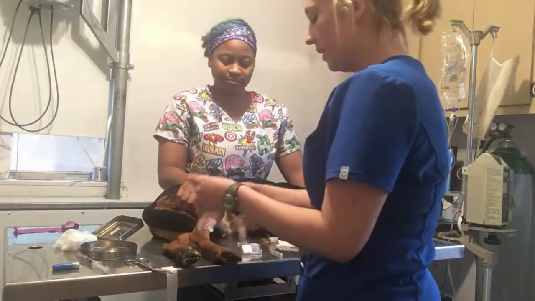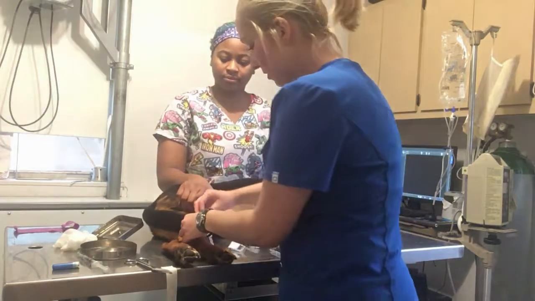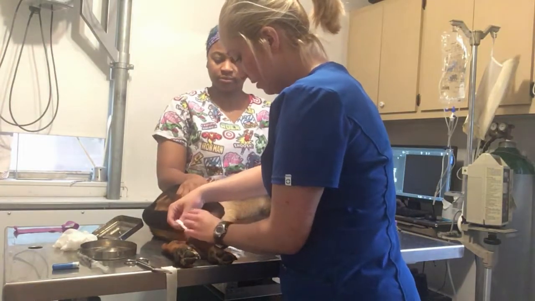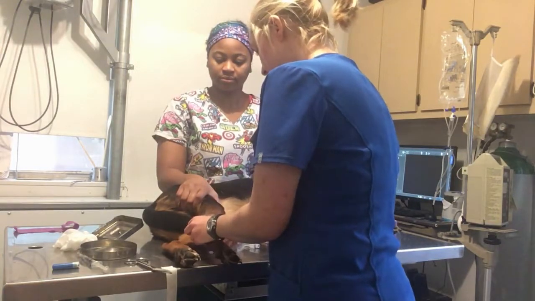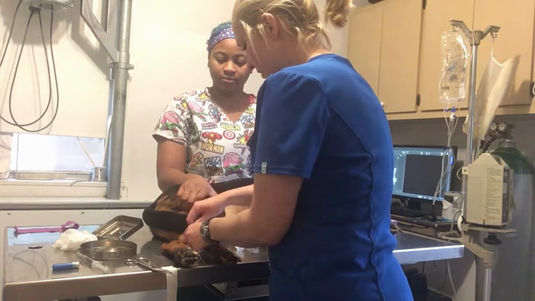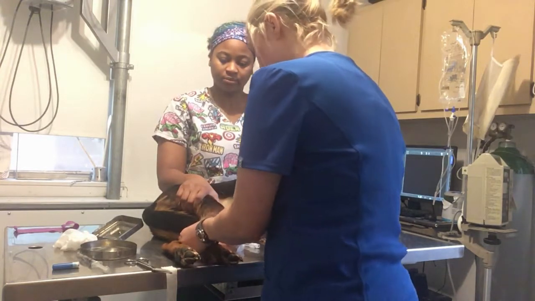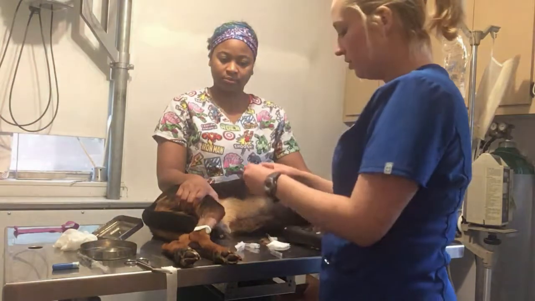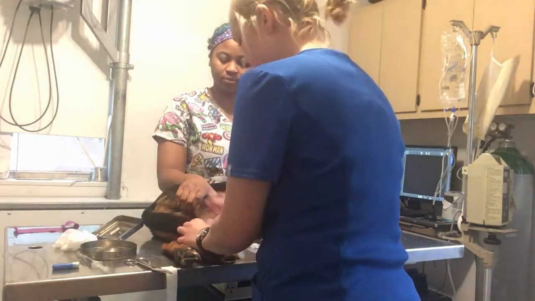And then you're going to go ahead and take your 1/2 inch tape. Tape your catheter down. Then you're going to take your 2-inch piece of gauze and put that underneath the plug.